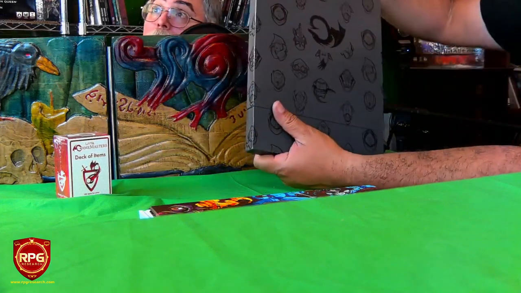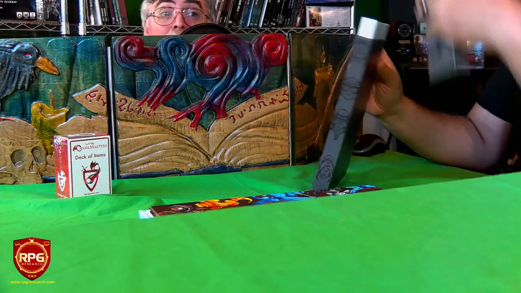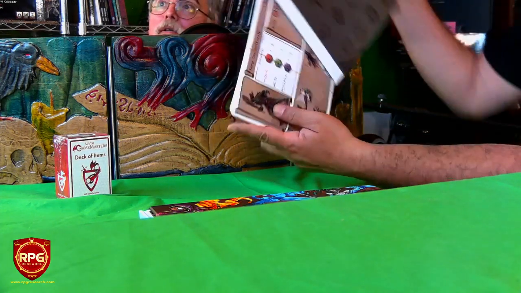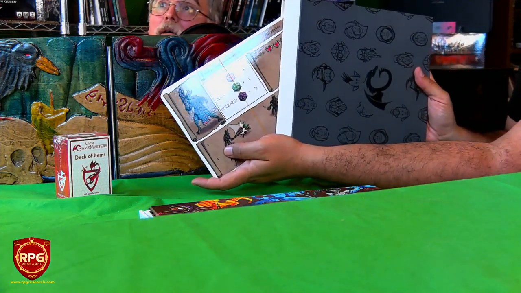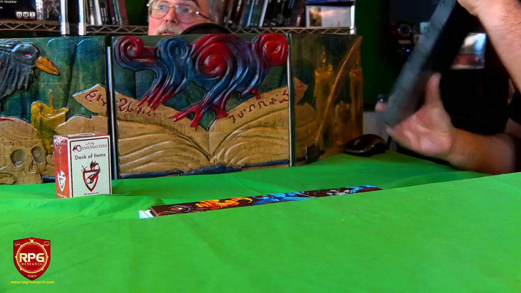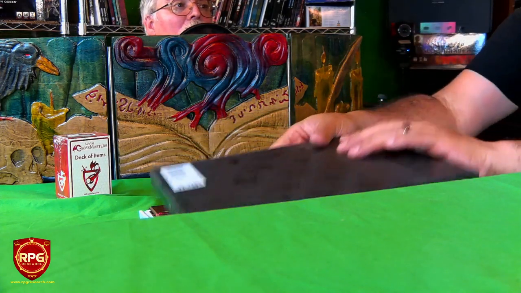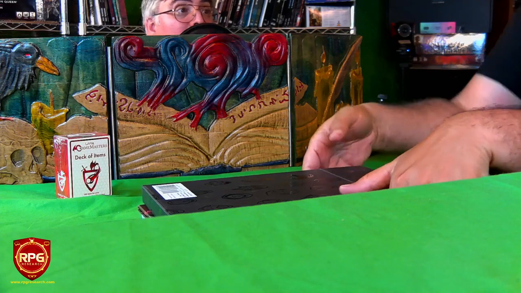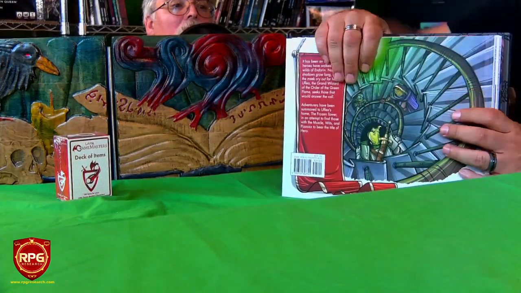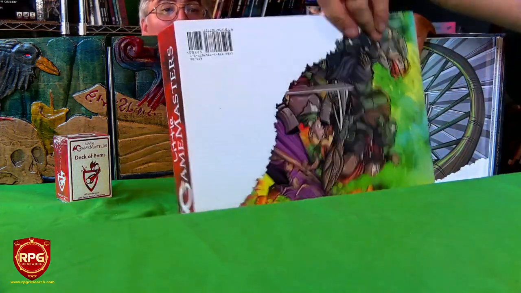So we had a Game Master screen, and this looks like a way to have character sheets. So, yeah. Character sheets are in here. Excellent. Yep. And I want to see what's inside that box. So let me get this back into its slip sleeve. A lot of stuff. Oh, a lot of stuff.